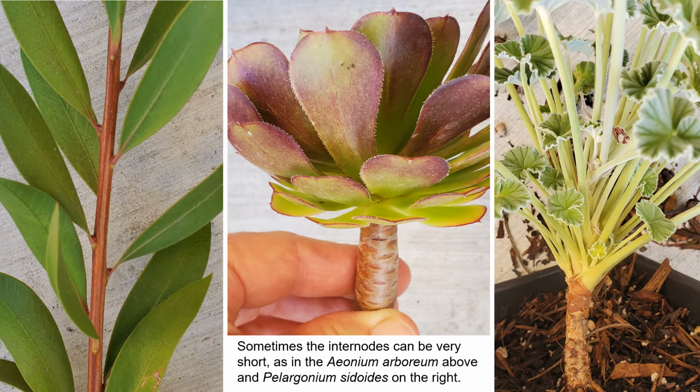In this slide, you can see photos of 3 different plants illustrating how the length of the internode can differ. The stem on the left is from a lemon bottlebrush, Melaleuca citrinus, and the internodes here are around an inch long. You can clearly see the axillary buds in the angle of the petiole and the stem, and stems like this are very easy to work with.